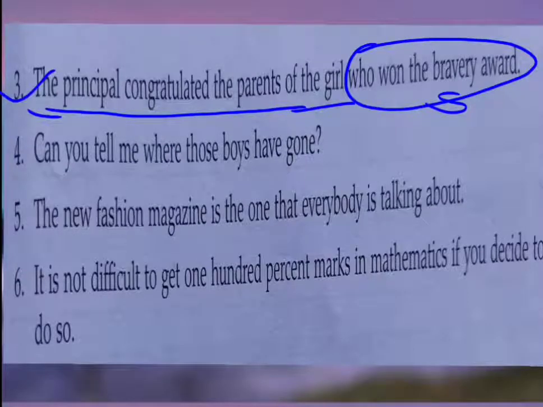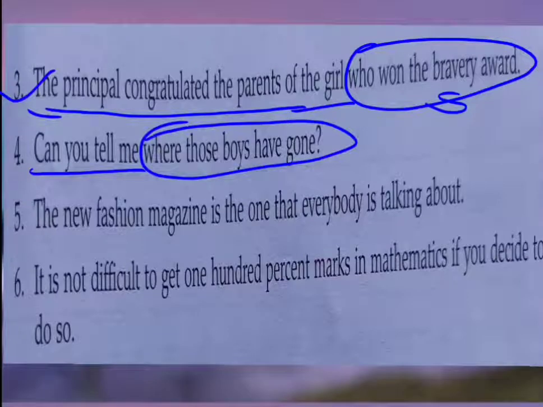Can you tell me where those boys have gone? Where those boys have gone, it depends on which part? Can you tell me. So can you tell me is the main clause. Where those boys have gone is the subordinate clause.